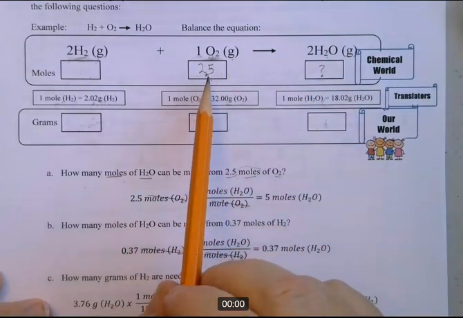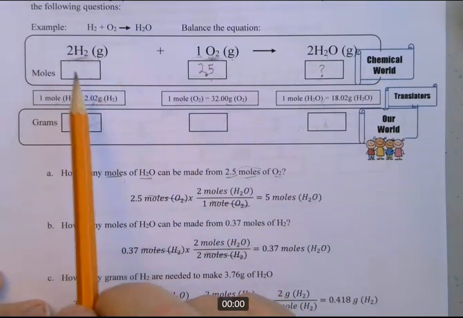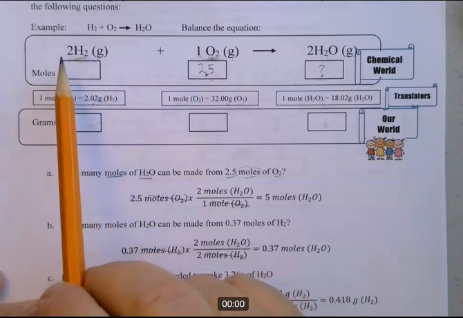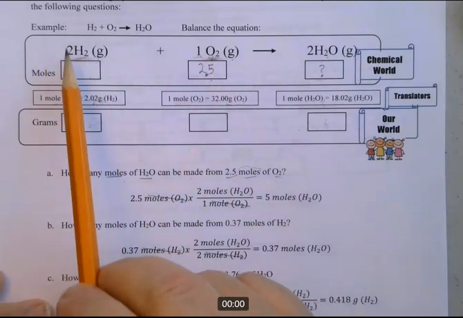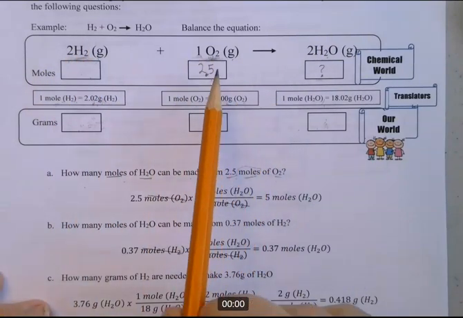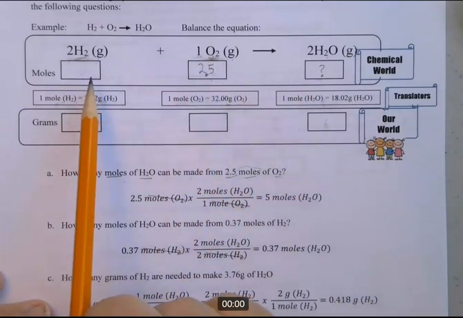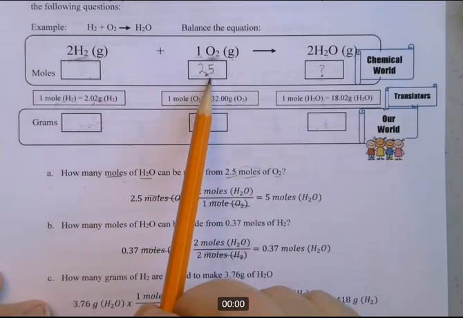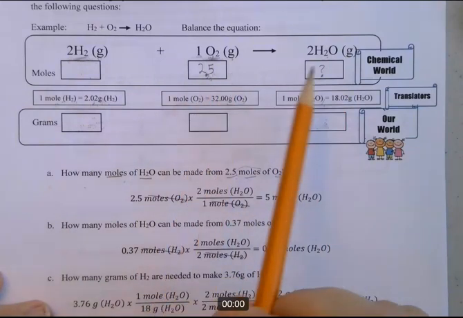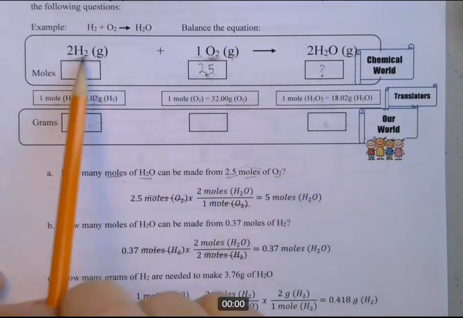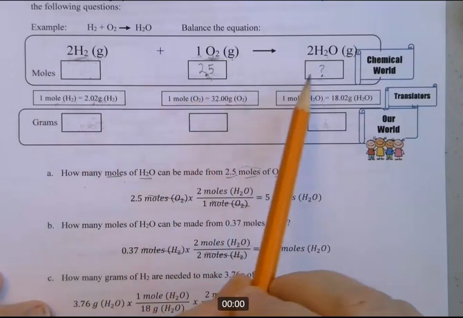Assuming that you have enough hydrogen, you have to have hydrogen to make this work, they always assume you have enough of the other reactant. Everything on the left-hand side of the arrow is called a reactant, this is called a product. They assume that you have enough reactant. So how much water can you make from 2.5 moles of O2? For 2.5 moles of O2, how many moles of water can you make, assuming you have enough hydrogen? So, what do you use to convert from moles of O2 to moles of water?